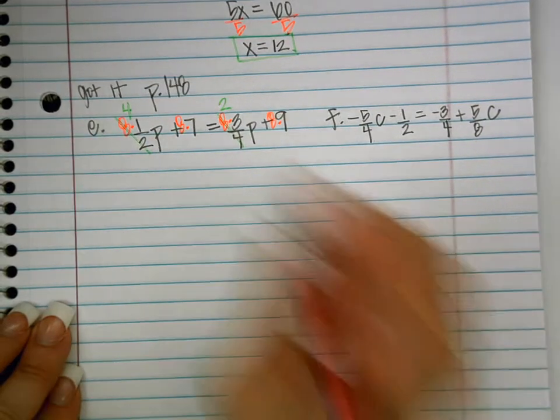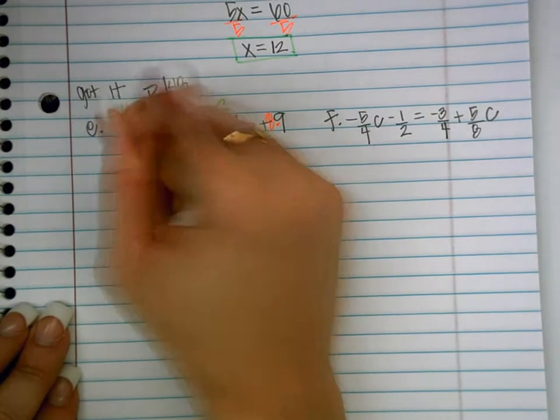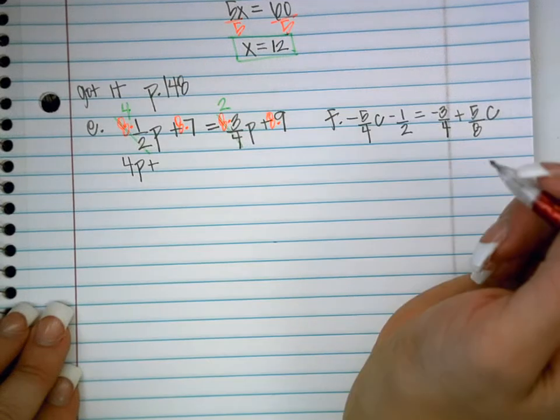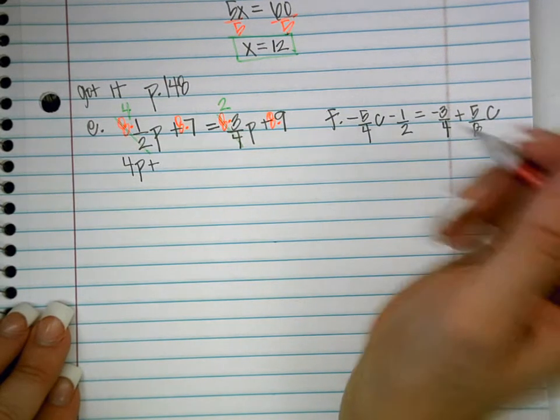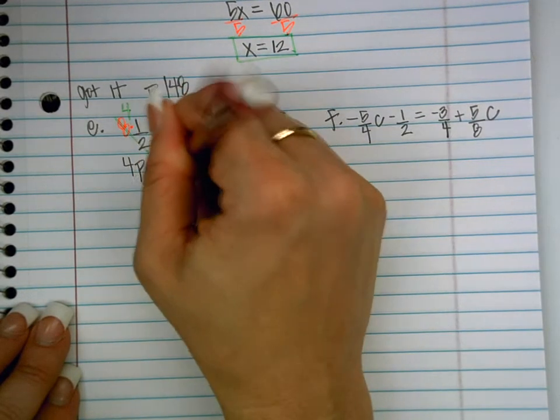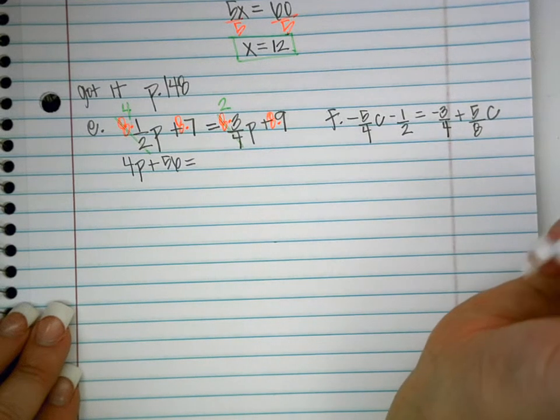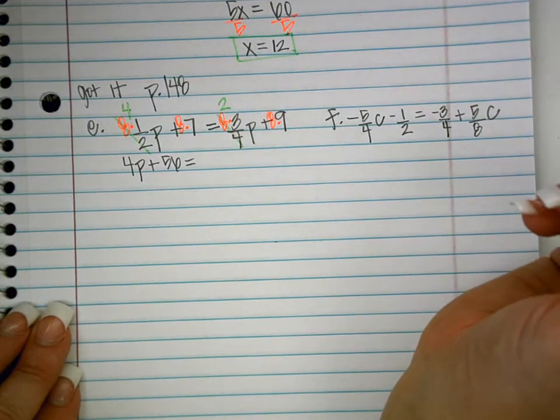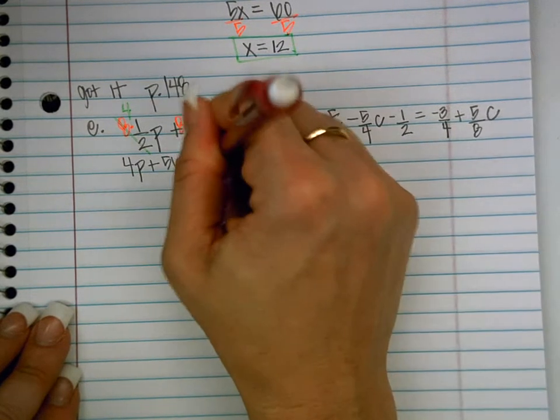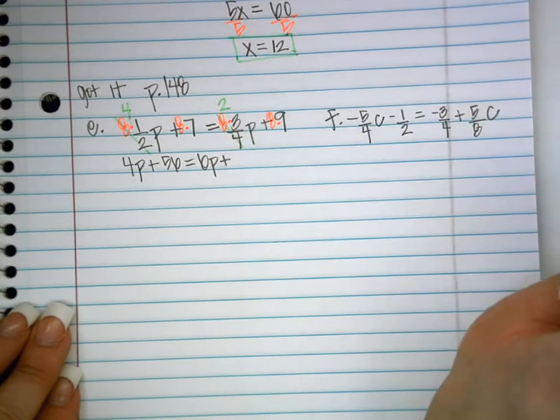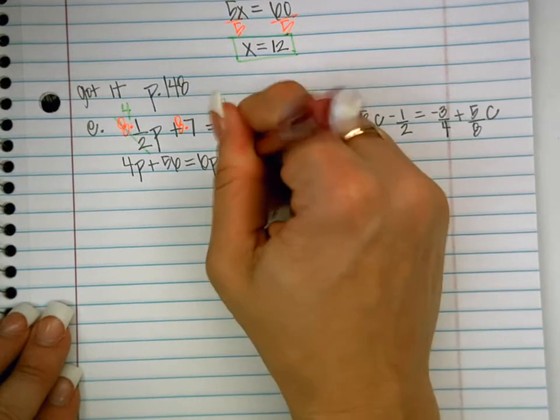4p plus, what's 8 times 7? 56 equals 2 times 3 times p, which is 6p, plus 72. Then which way would you move things?